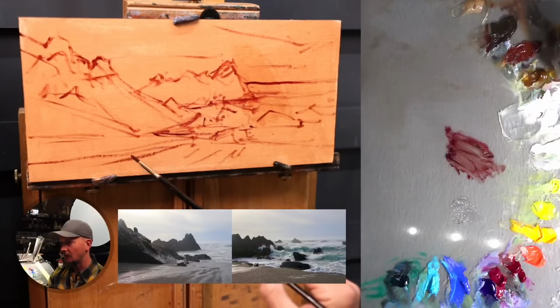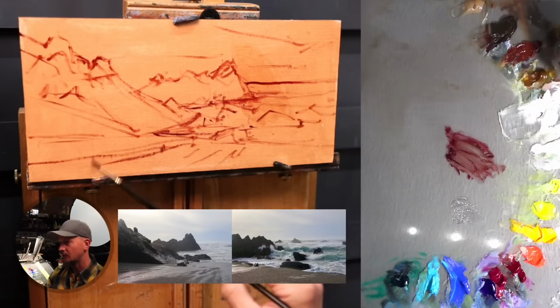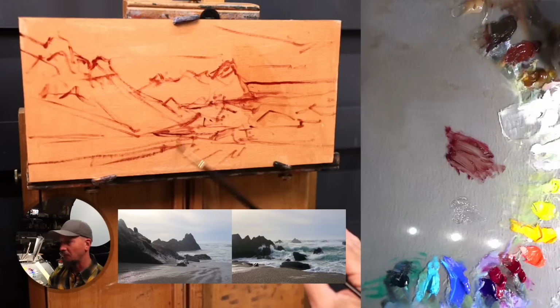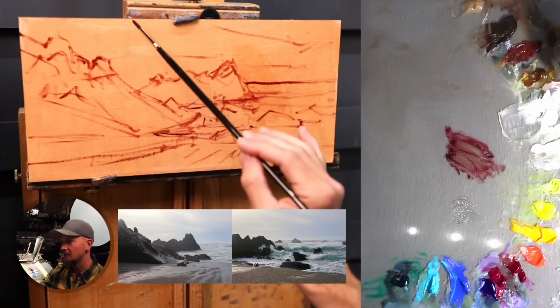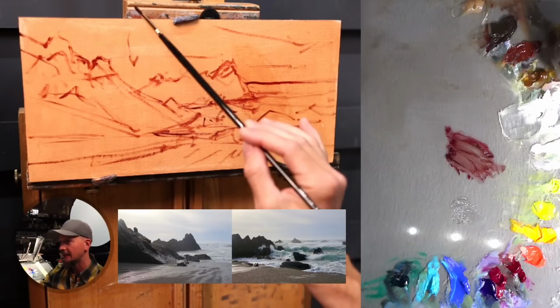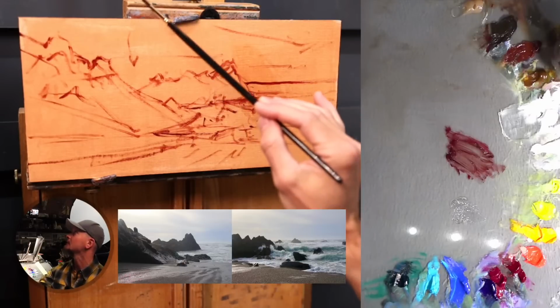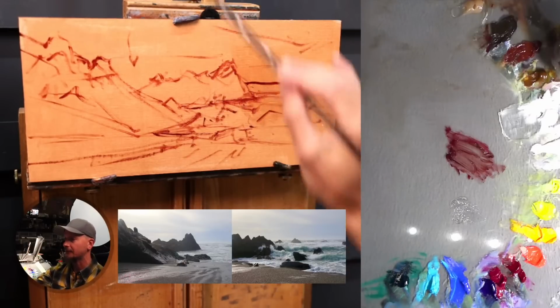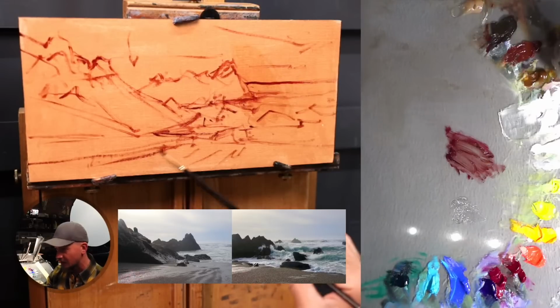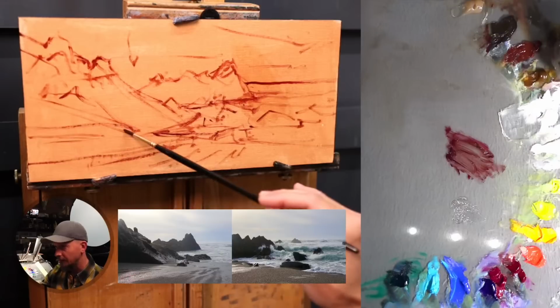There's one last thing that I want to plan out, which is a light effect where we're going to have a bit of a burnout of the light. The sun's going to be directly here shining down. When I say directly, it's going to be off the painting maybe about 3 or 4 inches. But the effect of the sun is going to be reflecting off that wet sand in the foreground. I think that would be pretty cool.